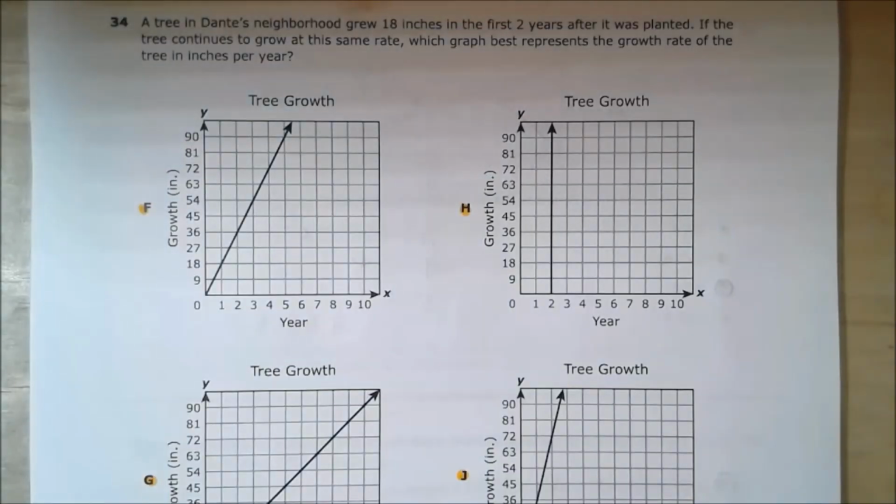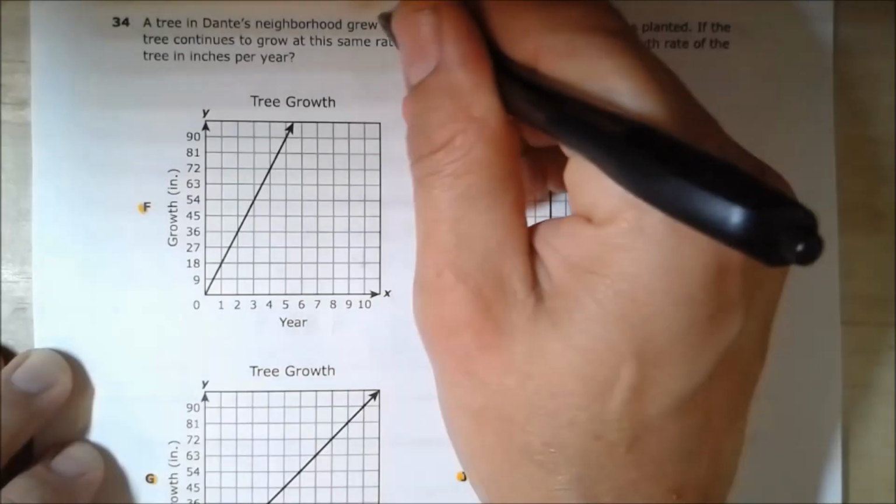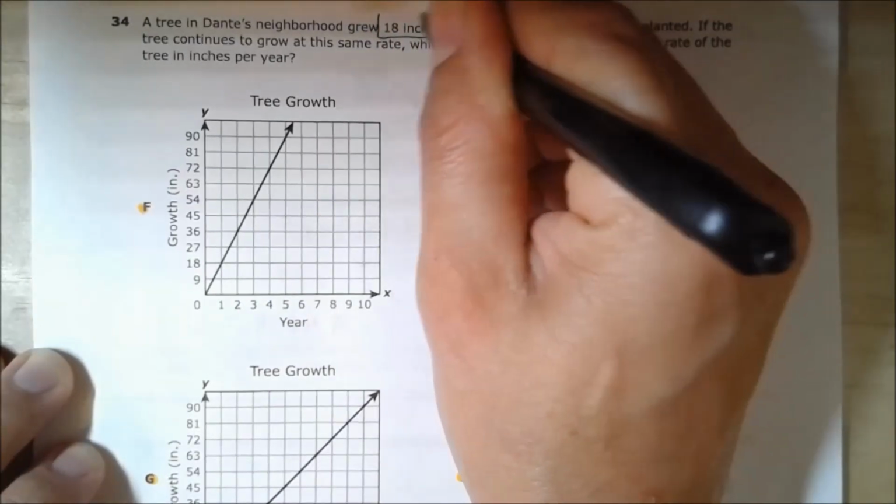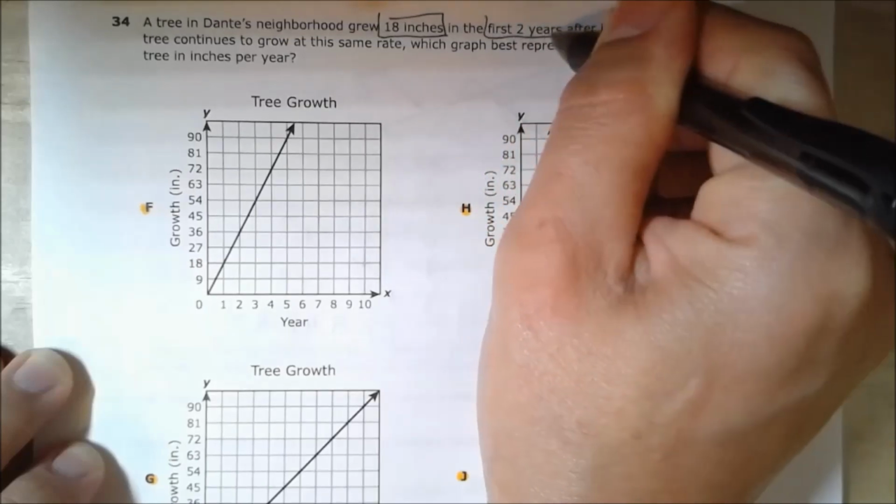Number 34. A tree in Dante's neighborhood grew 18 inches in the first 2 years after it was planted. If the tree continues to grow at the same rate, which graph best represents the growth rate of the tree in inches per year? Okay, let's take a look at the facts. It grew 18 inches in the first 2 years.